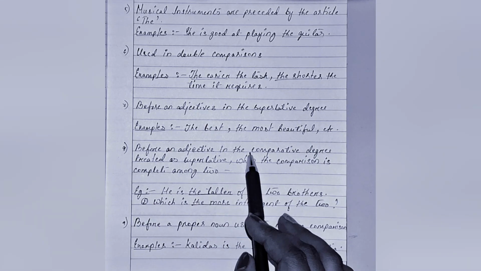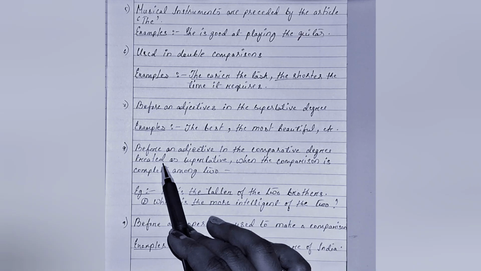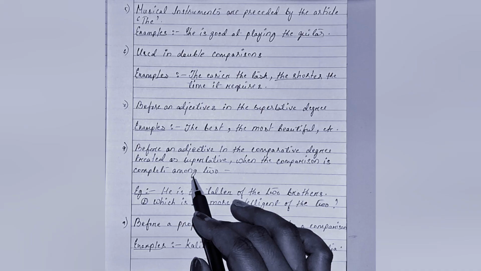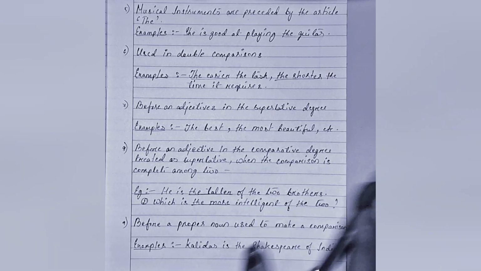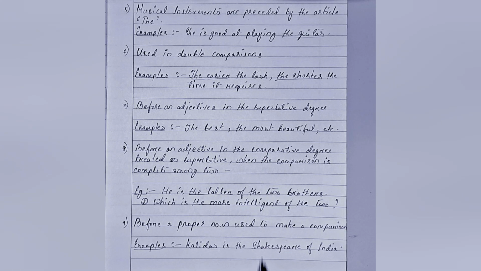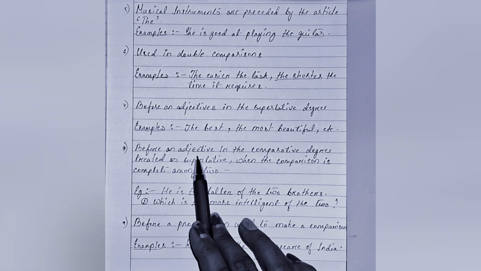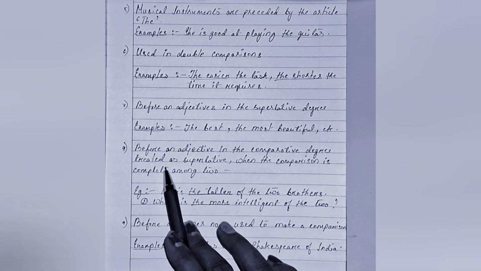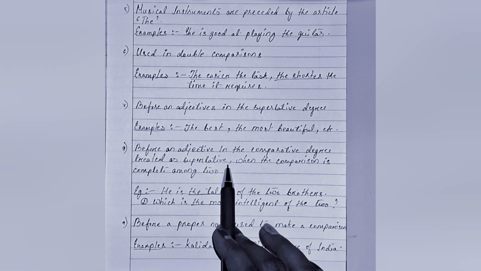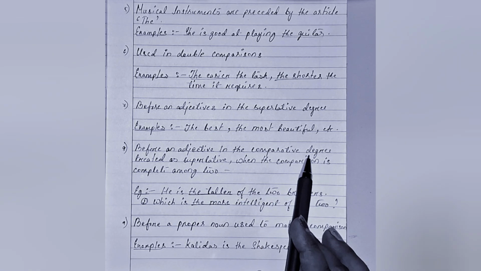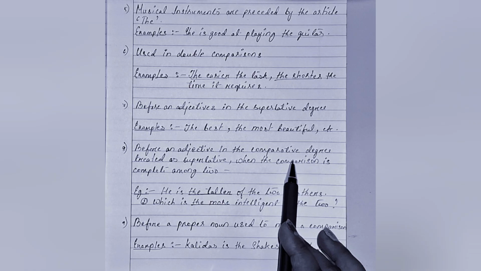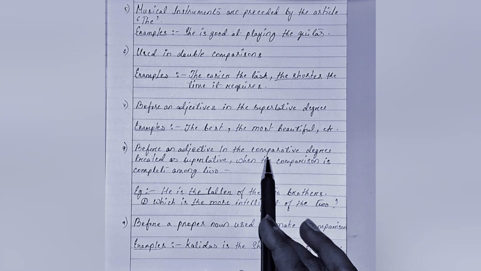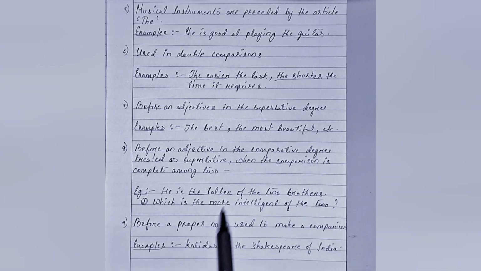Before an adjective in the comparative degree treated as superlative when the comparison is between two. So we use the before an adjective in the comparative degree. We also use the in the comparative degree, but it should be treated as superlative when the comparison is between two. So when the comparison is among two persons or things, then we use the before the comparative degree.